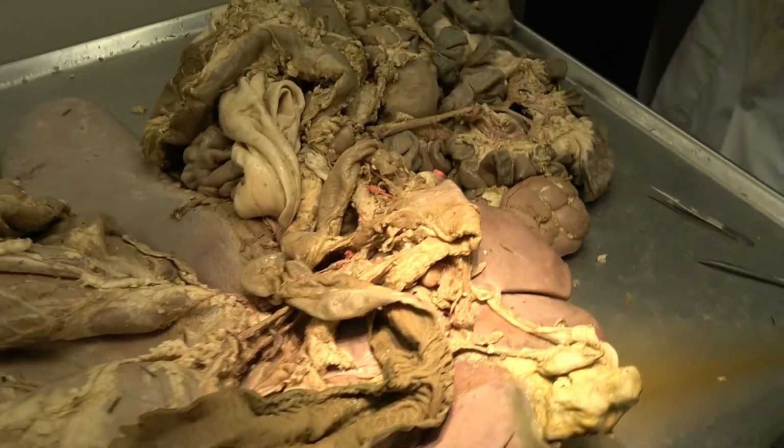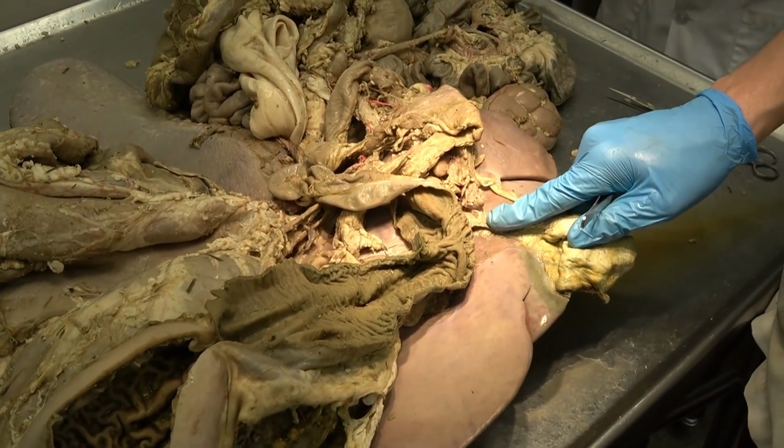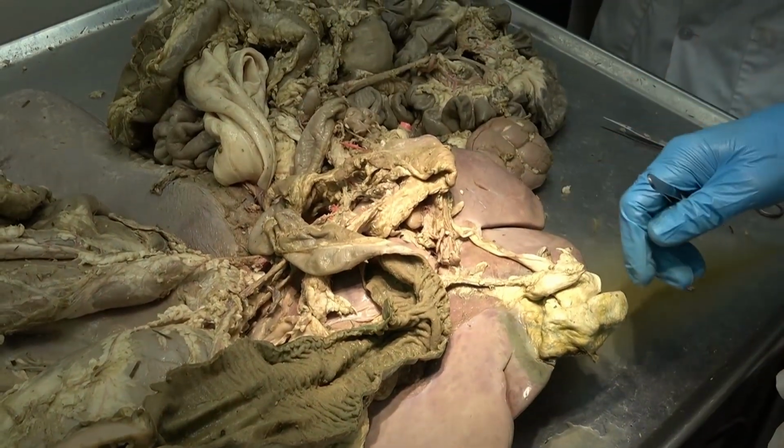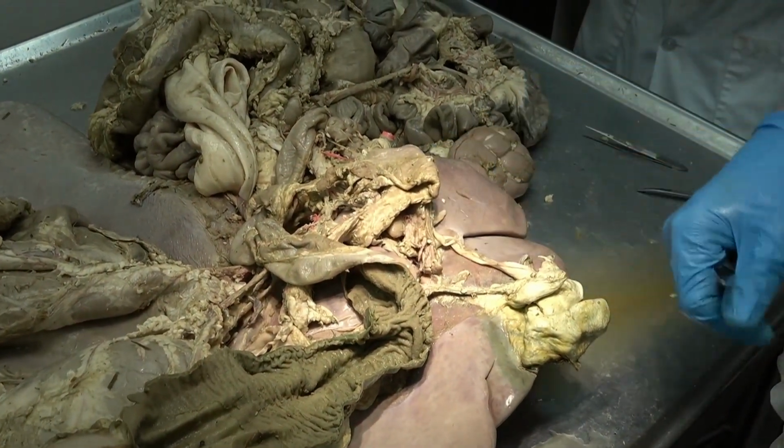So in bovine, they have a bile duct and they have an accessory pancreatic duct. They do not have the main bile or the main pancreatic duct that horses do.